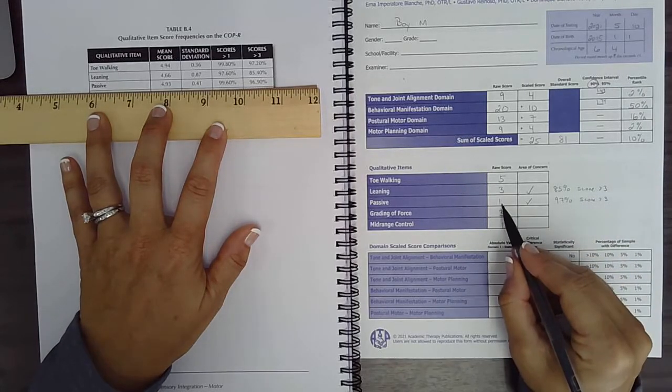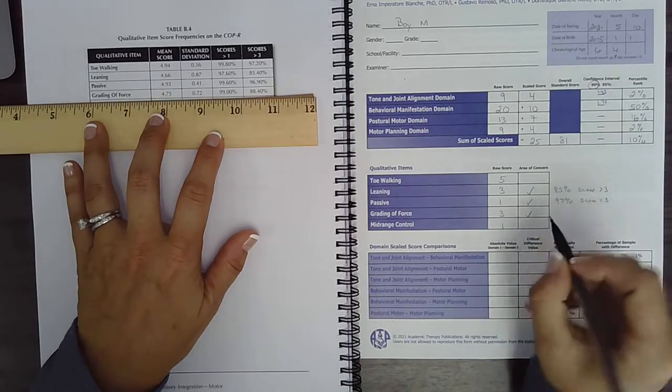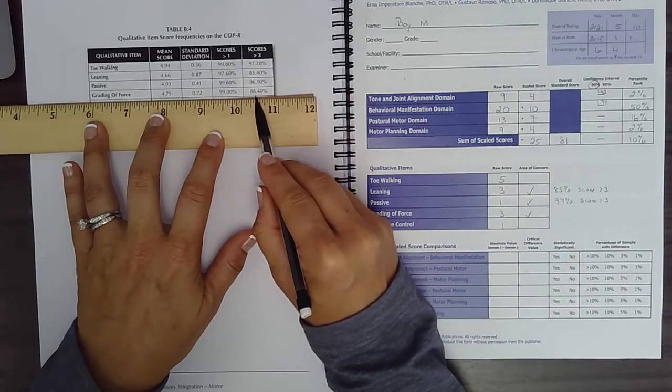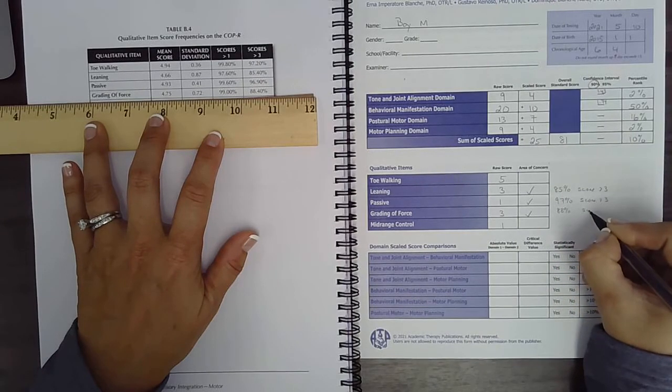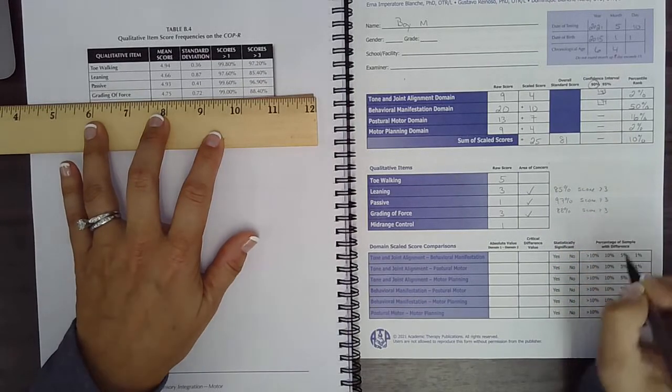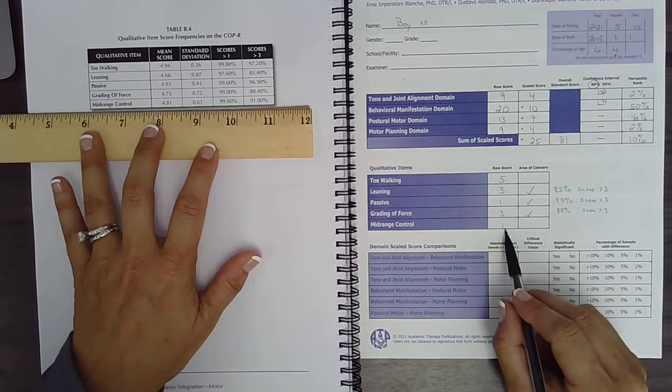And he scored a 1. So that is an area of concern. Grading a force, again, he scored a 3. And you can see that 88% score greater than a 3. And then lastly, a score of 1 for mid-range control.